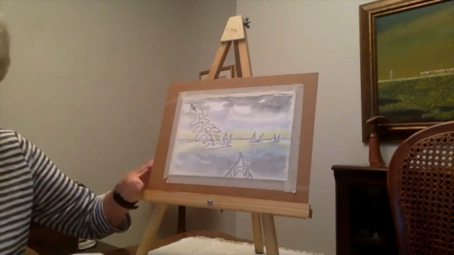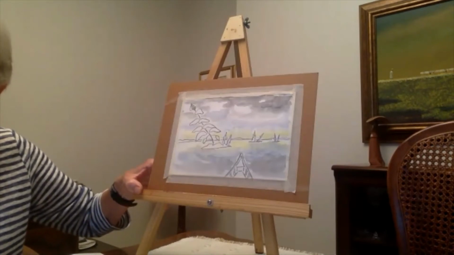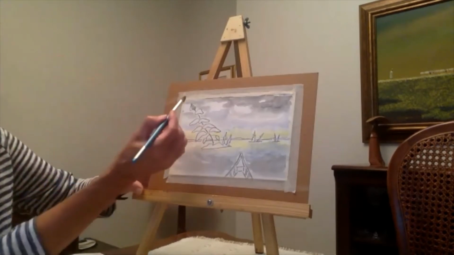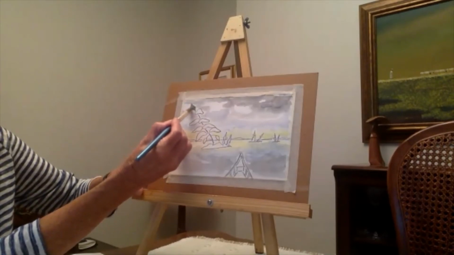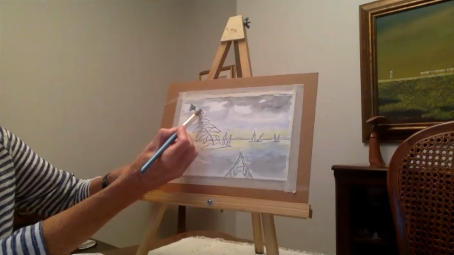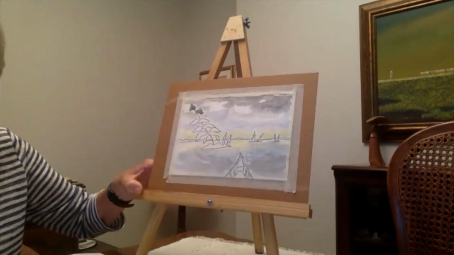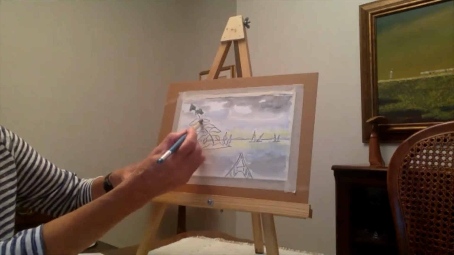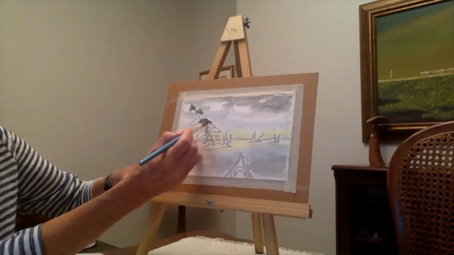So I'll start up here, a good place to start. Oops, that's not dark enough. Now let's try that. Still think it should be darker. And this is where you could be a little bit creative, you know, you might add points there.